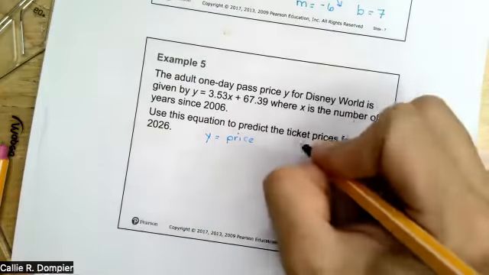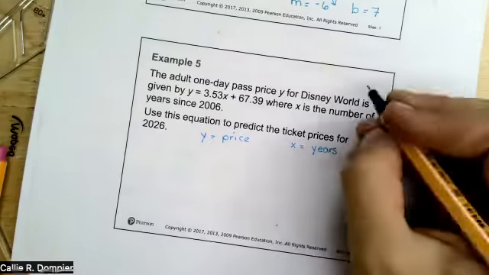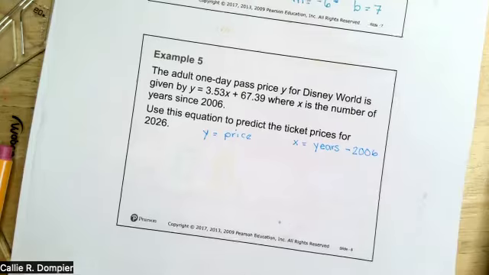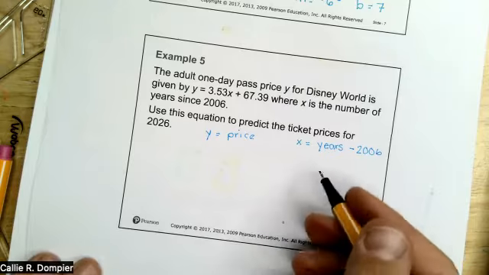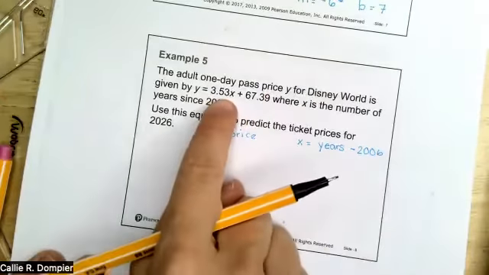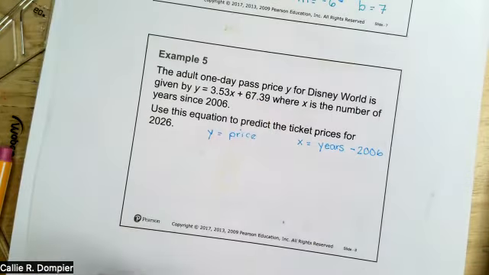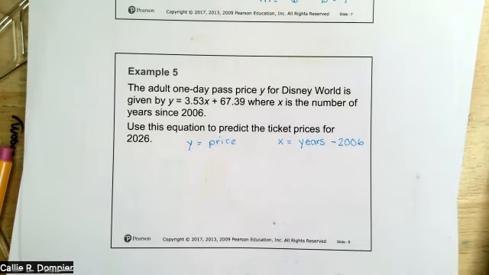All right, so back to here, we know that y is our price and x is years, but not just years from the year 0. It's years minus the number 2006, right? Because right now we're at 2022, so that would be 22 minus 6, which would be 16 years. All right, use the equation y equals 3.53x plus 67.39 to predict the ticket prices for 2026. Y is our price, x is the years, but take away 2006 of the years.